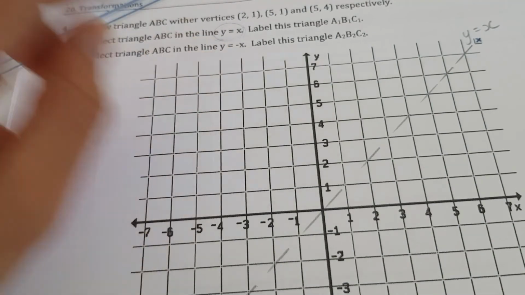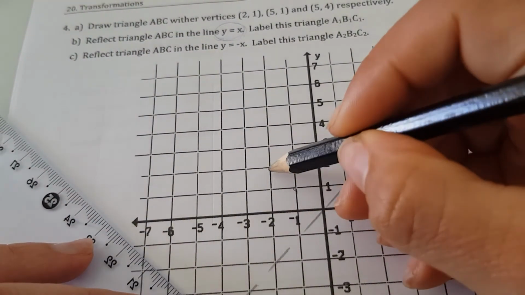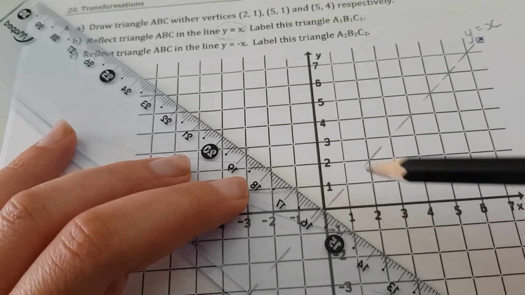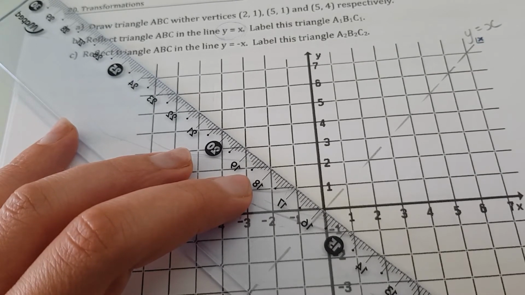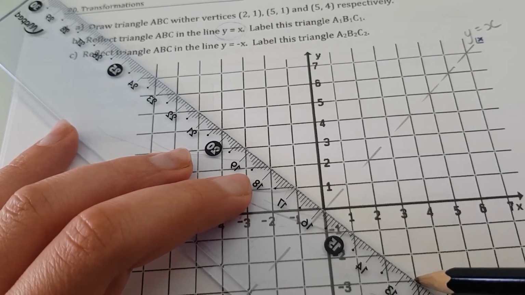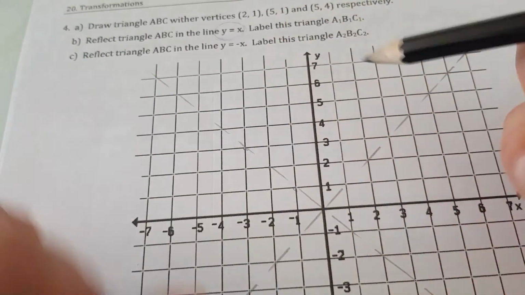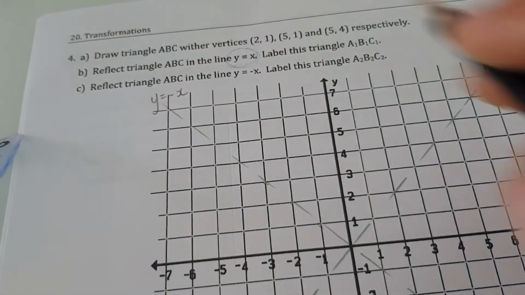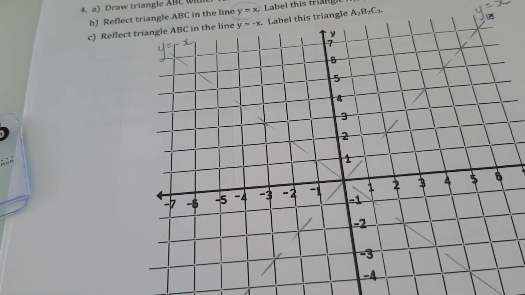Now the other mirror line is y equals minus x, and we said it's this line. Okay, that is y equals minus x. Okay, so start by drawing this shape, and then let's try the reflection.